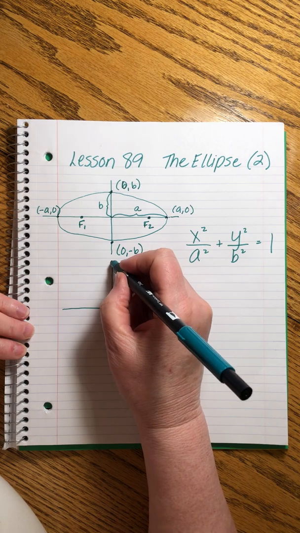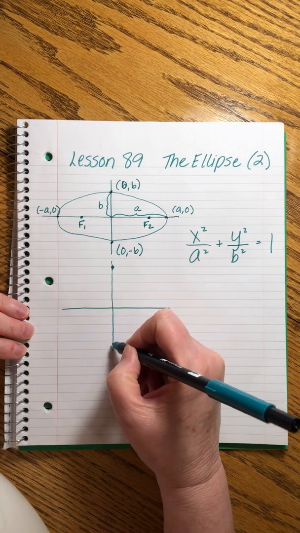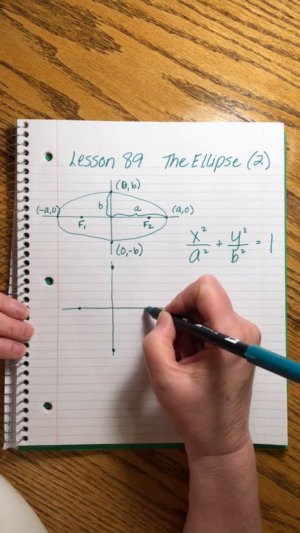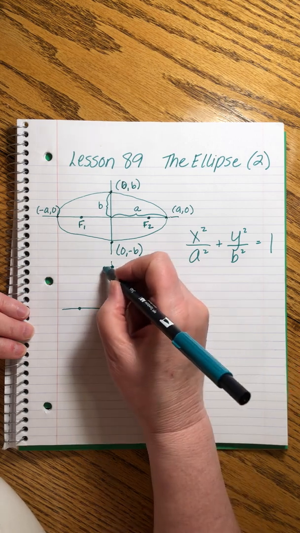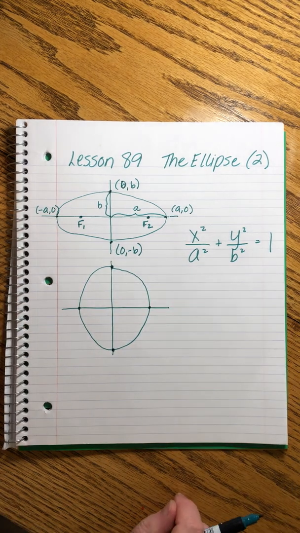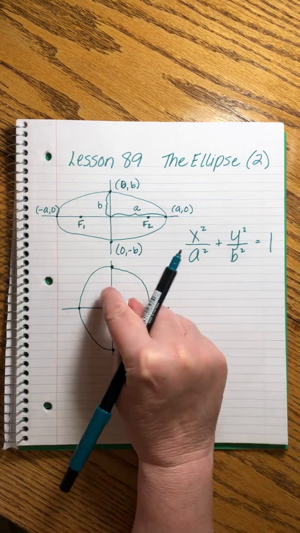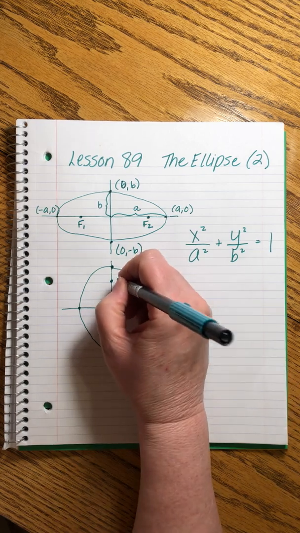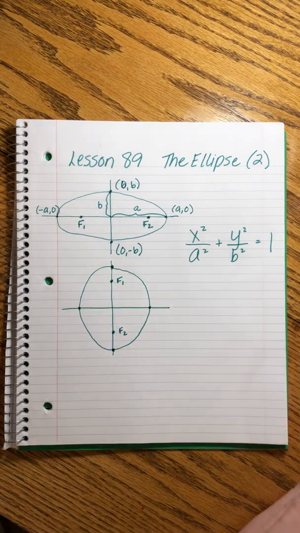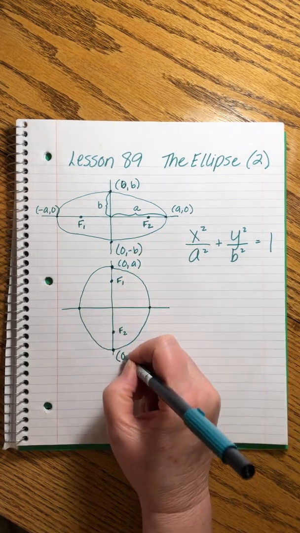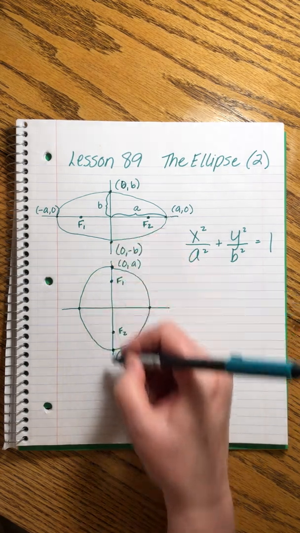This time, we'll do the same thing, except our ellipse will be oriented up and down. Right? Oh my gosh, that is a pretty sad ellipse, but you get the idea. We always associate A with the major axis. This is the major axis. Let's go ahead and put our focal points in. F1 and F2, we usually call them. This point up here will be 0, A. This will be 0, minus A. This is the major axis.